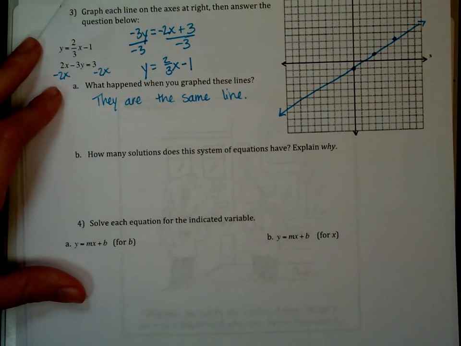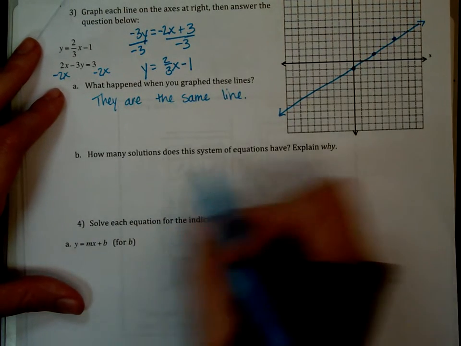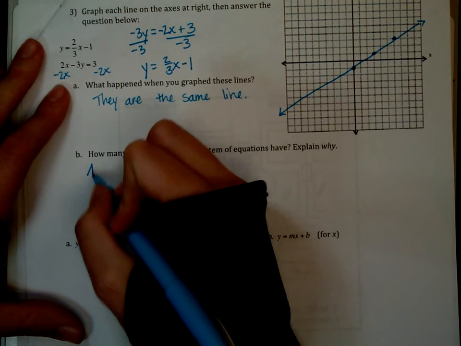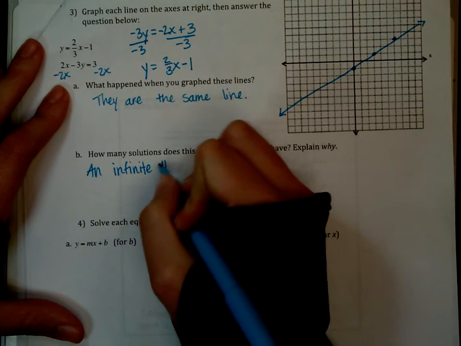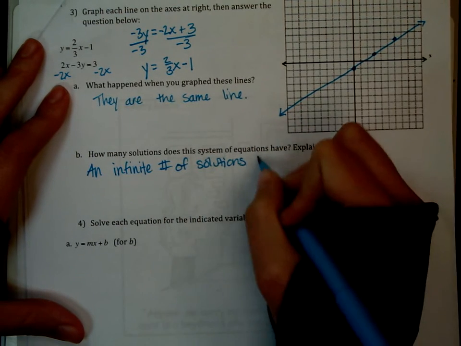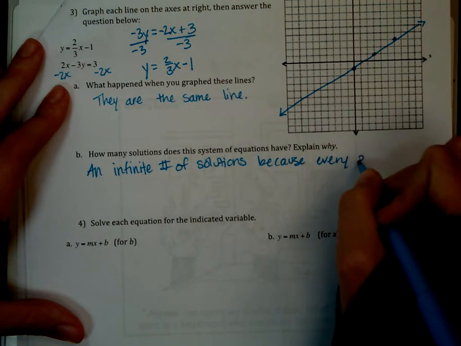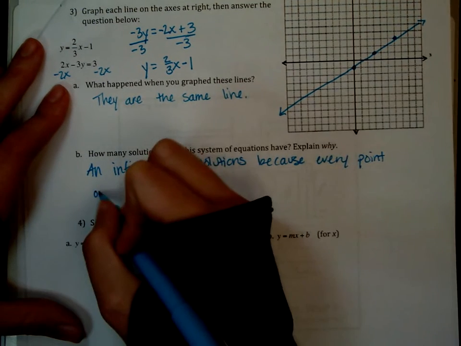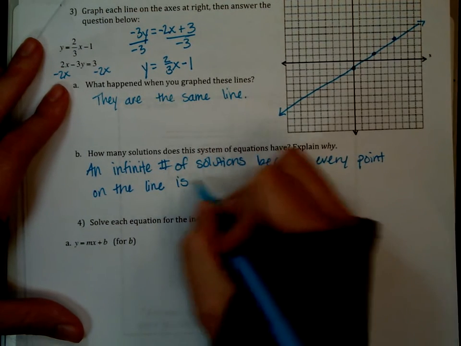And then how many solutions does this have? So this has an infinite number of solutions. Because every point on the line is a solution.